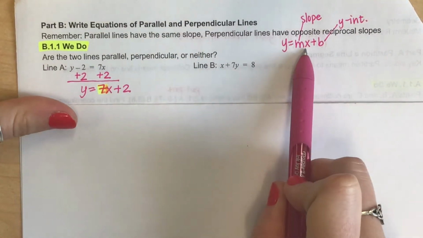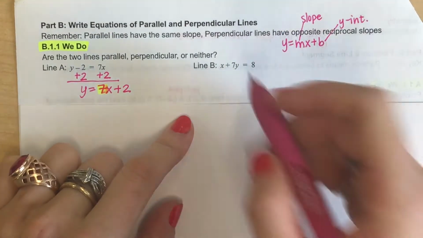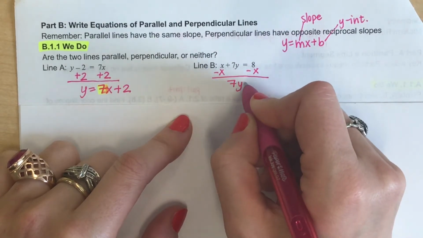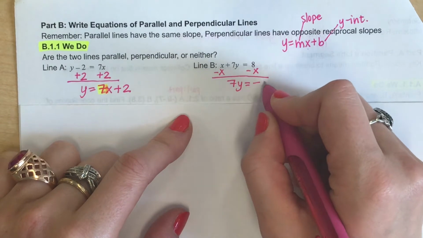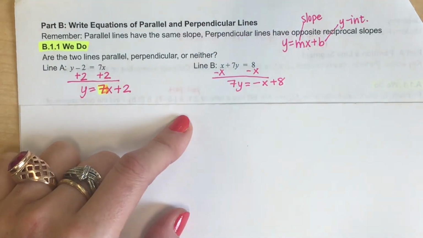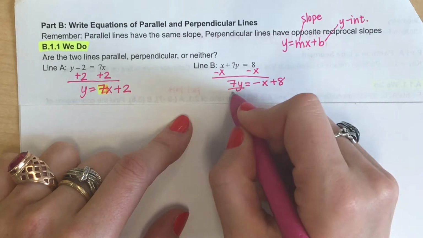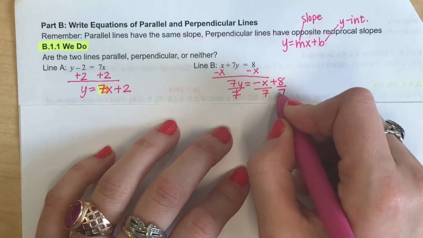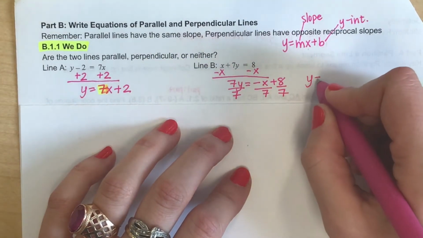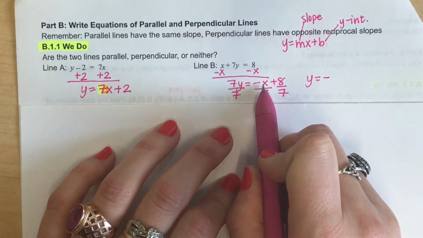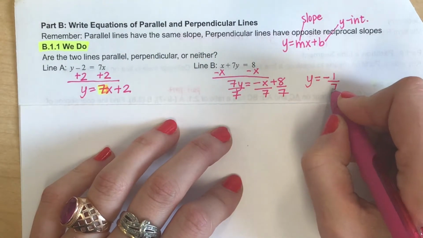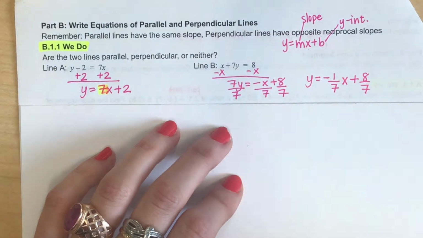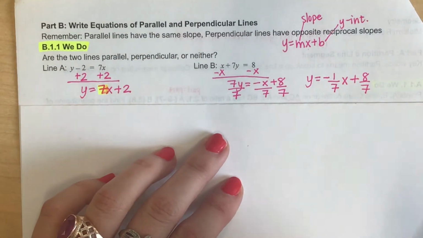Okay, now I'm going to do the same for line B. I want this one to look like this one. So the first thing I'm going to do is move my x to the other side. I'm going to subtract it. So I get 7y equals, now I want my x to be first, so I've got negative x and a positive 8. Now I still need to get the y by itself, so I'm going to divide by 7, and whatever I do on one side, I need to make sure I do to everything on the other side. So my equation now is y equals negative, and if there's nothing in front of the x, you can put a 1 there, negative 1/7 x plus 8 over 7, which is a weird, funky number, but I don't really care about that because all I care about is the slope.